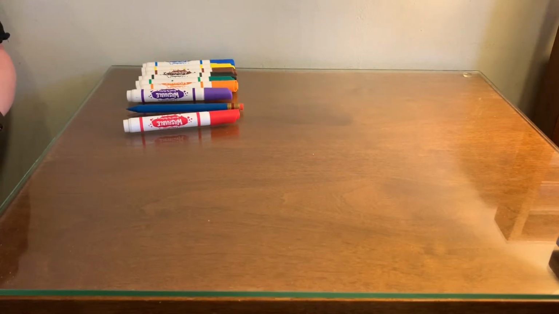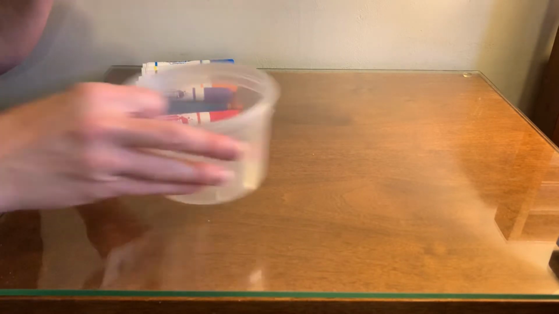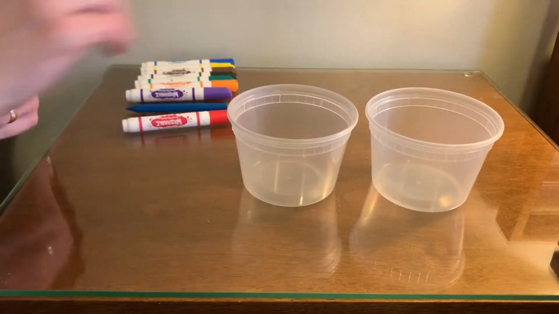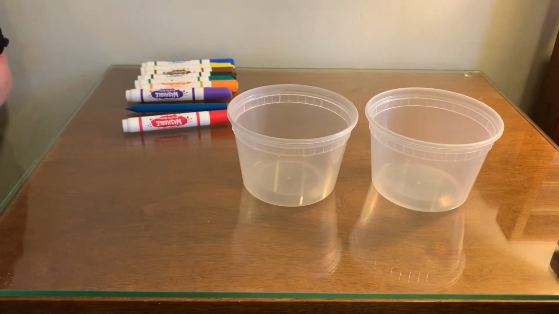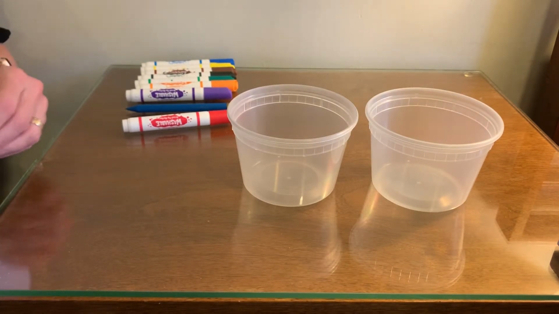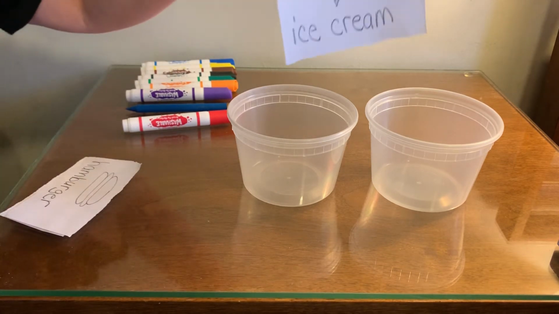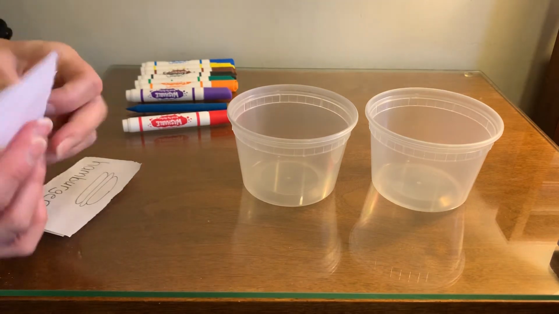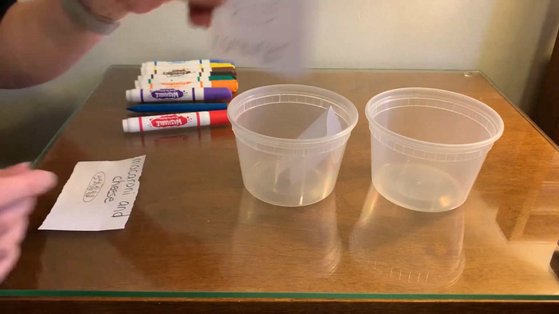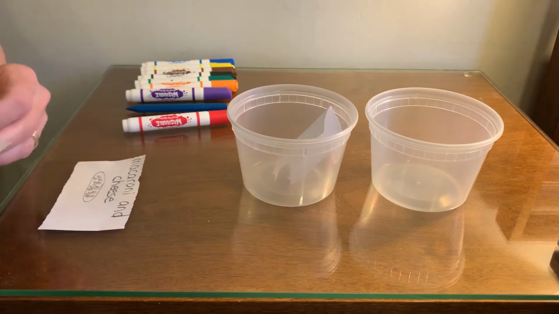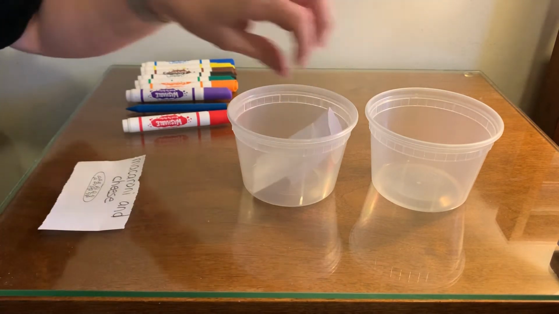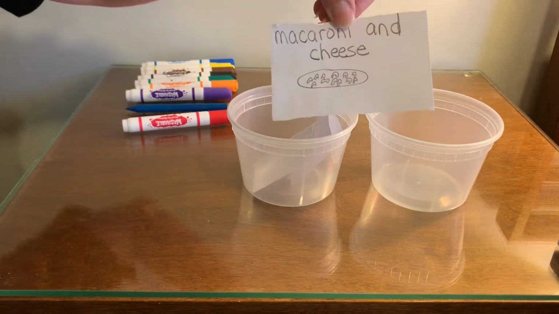Choice 3 is clap it, stomp it. Again, you can use a container, a bowl, a hat, or plates, or a basket. You will get strips of paper and write words of foods that you like. For example, ice cream, hamburger, pizza, macaroni and cheese.